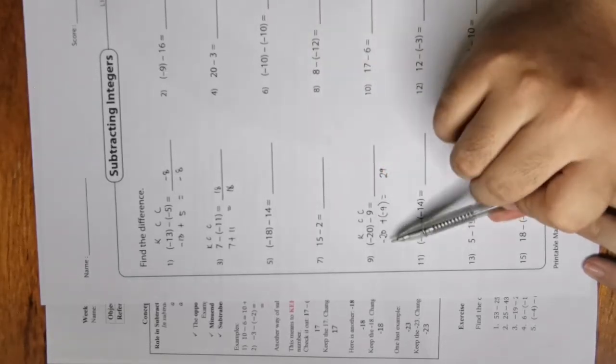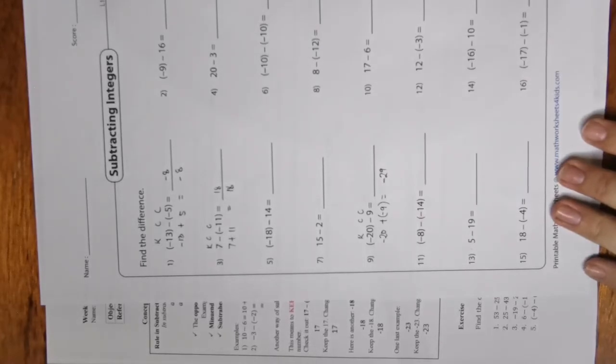So unsa may sign nilang duha? Negative. So the answer is negative 29.